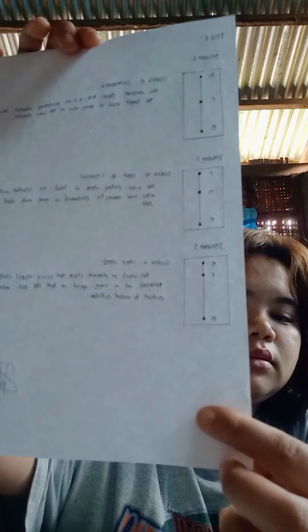For our diagram number 3, we have COLREG 6, safe speed. This diagram shows that every vessel shall at all times proceed at a safe speed so that she can take proper and effective action to avoid collision. That's all, sir.